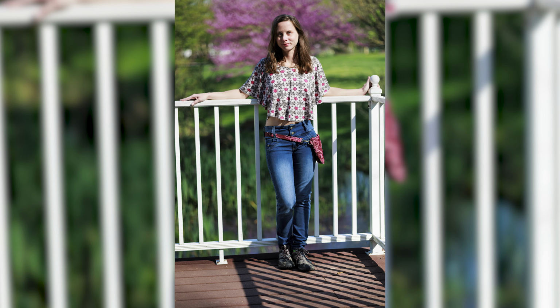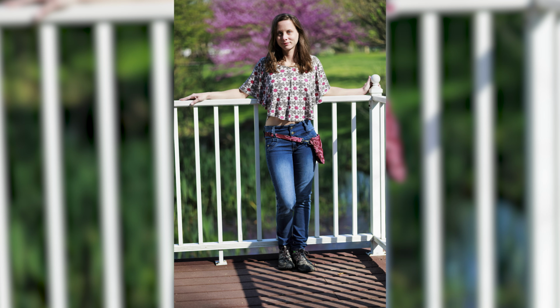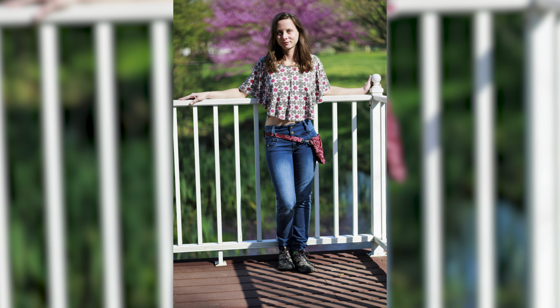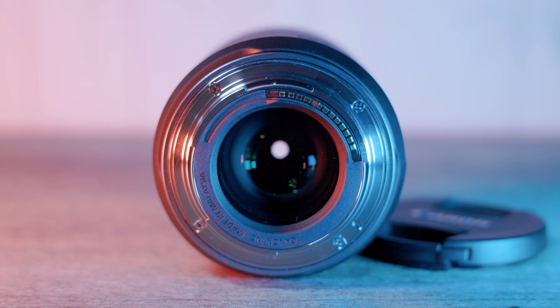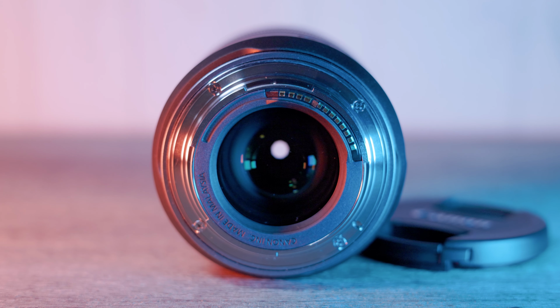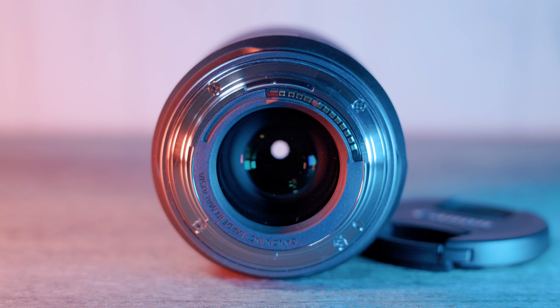Image quality is impressive with sharpness and chromatic aberration control, however it does have a slightly slower focusing system compared to the other RF STM prime lenses, especially noticeable in action shots. Despite this, it's not a deal breaker and can be helpful for video work and low light conditions thanks to its built-in stabilization.